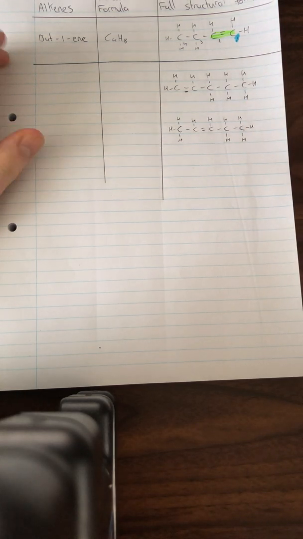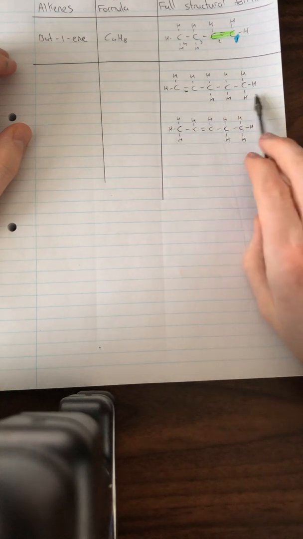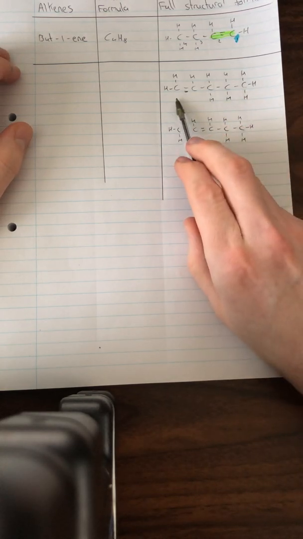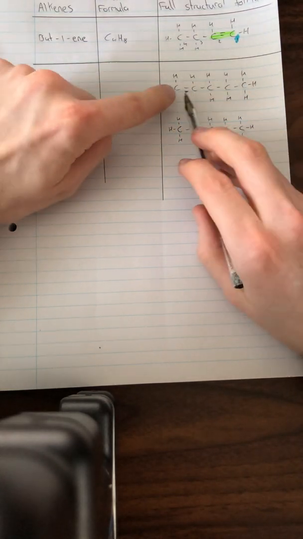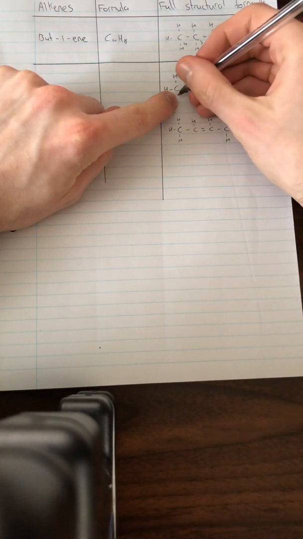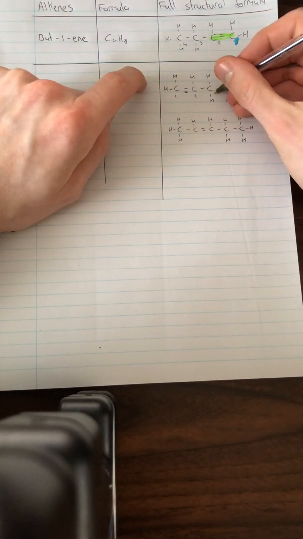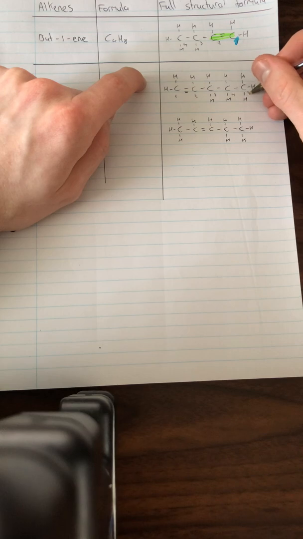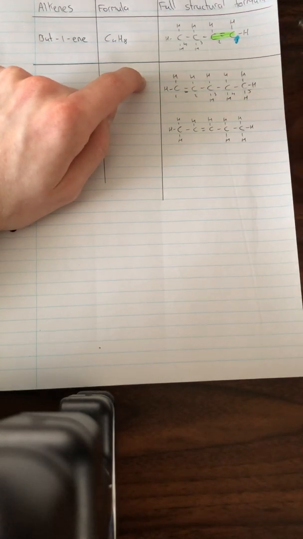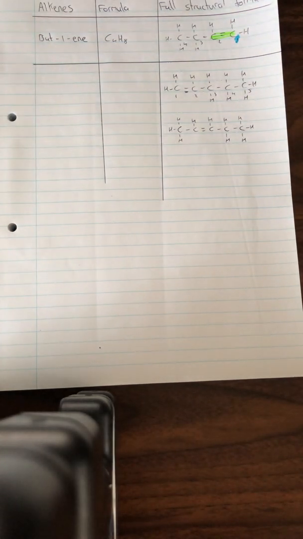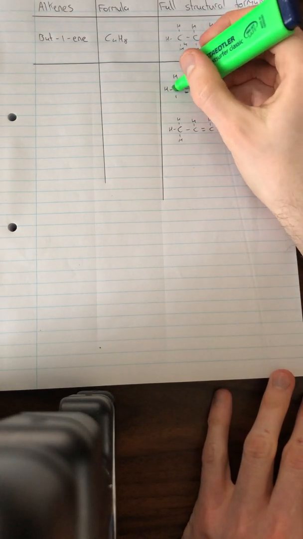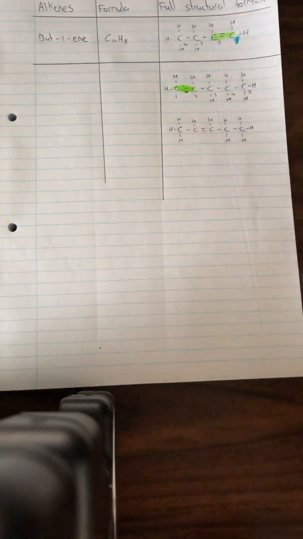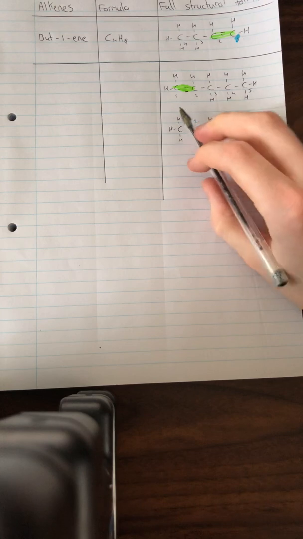Okay, now this molecule here, what side do we start from? We start from the left side, okay, because it's closest to the carbon-to-carbon double bond. So that becomes 1, 2, 3, 4, 5. Yeah? Now, highlight it. Highlight the carbon-to-carbon double bond. So it's between carbon 1 and 2.